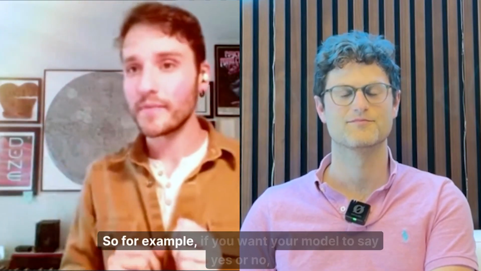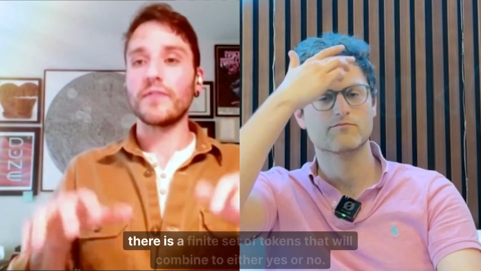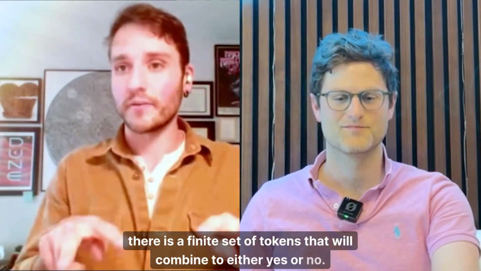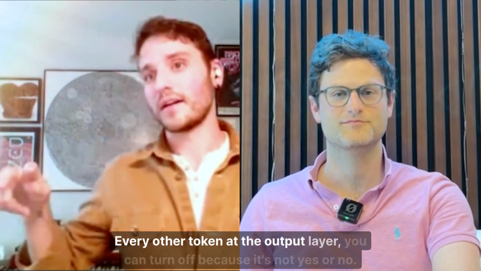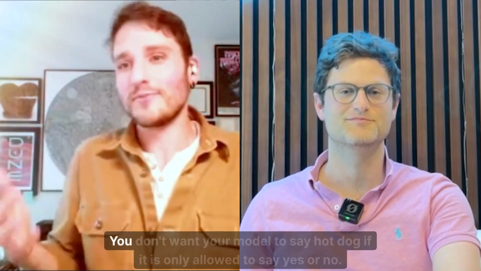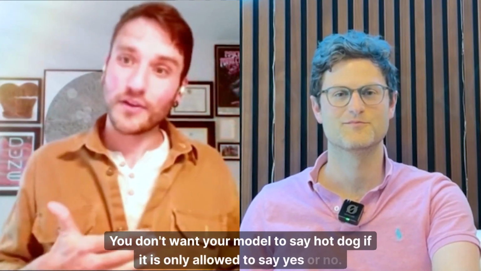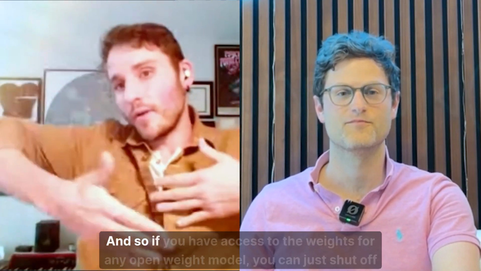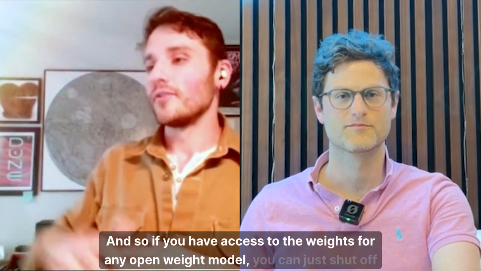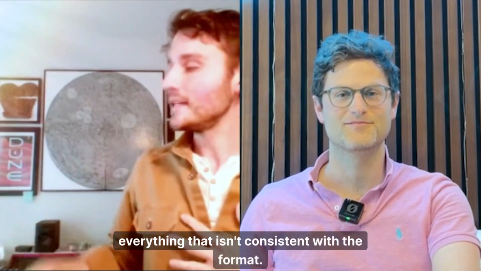So for example, if you want your model to say yes or no, there is a finite set of tokens that will combine to either yes or no. Every other token at the output layer you can turn off because it's not yes or no. Like, you don't want your model to say hot dog if it is only allowed to say yes or no. And so if you have access to the weights for any open weight model, you can just shut off everything that is inconsistent with a format.